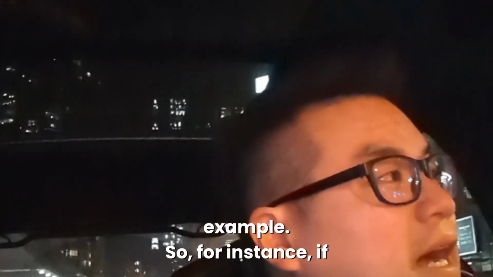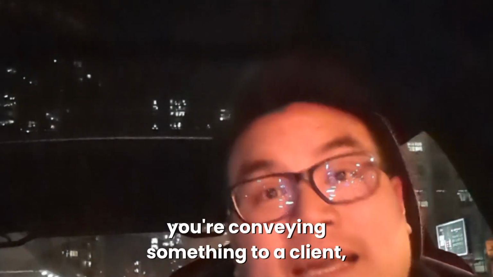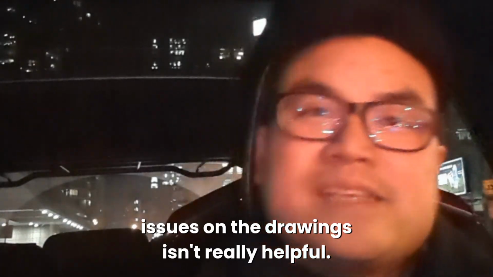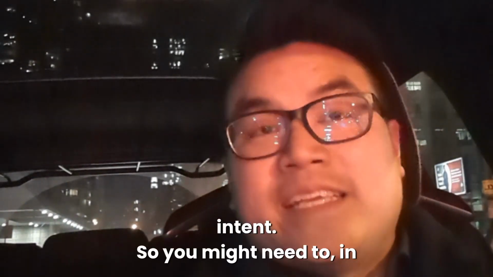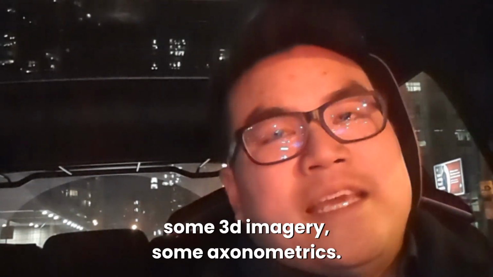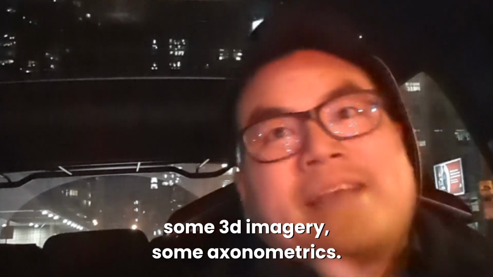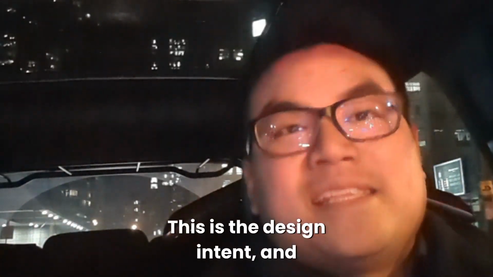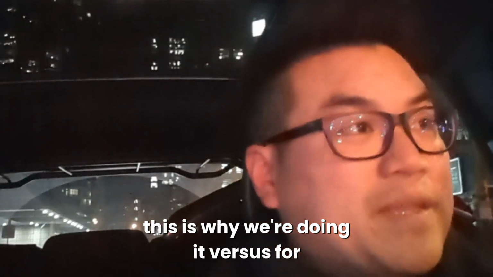So, for instance, if you're conveying something to a client, having a bunch of technical issues on the drawings isn't really helpful. What's important is conveying a design intent. So you might need to, in the drawings, augment with some 3D imagery, some axonometrics. You need to convey to the client, this is the design intent and this is why we're doing it.